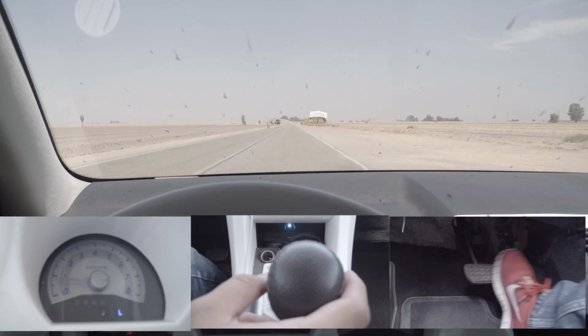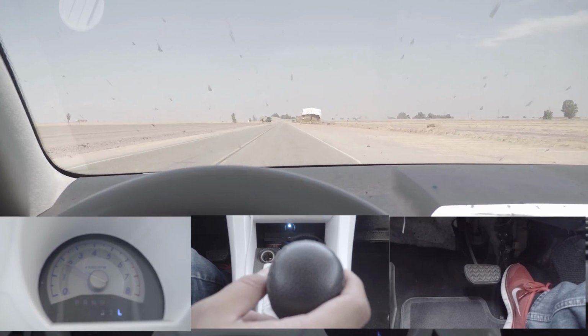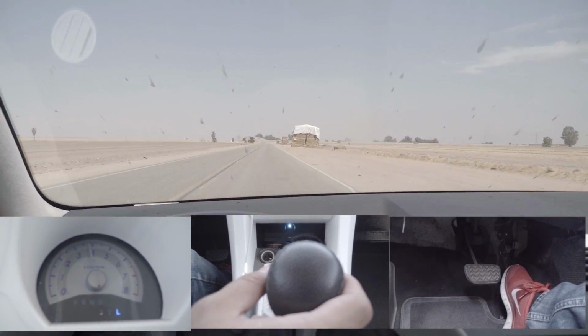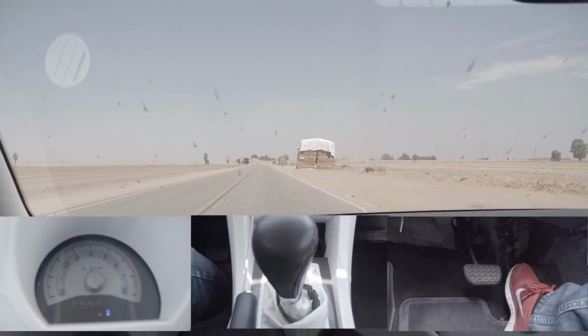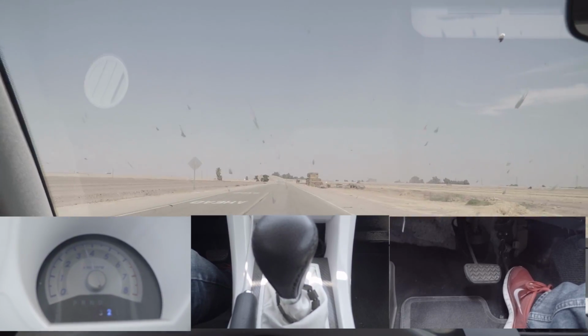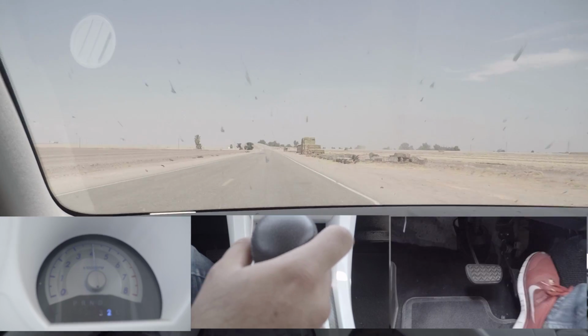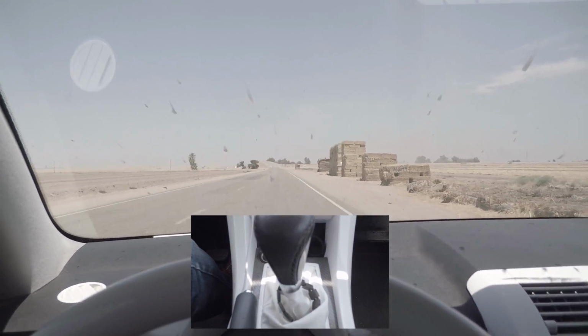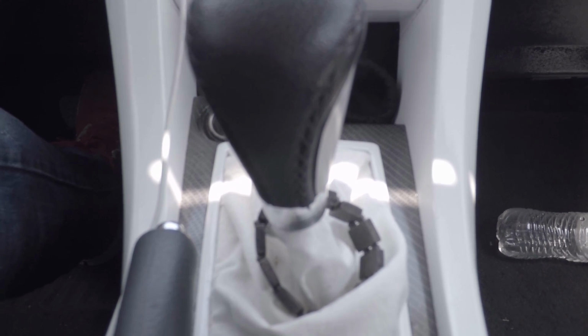So let's go. I'm in low gear, let go of the brake, give it gas. Let go of the gas, shift it to second, give it gas again. Let go of the gas, shift to the third, give it gas again. So it's pretty simple and it's pretty easy. So this one I'm gonna do real quick, so let's go.